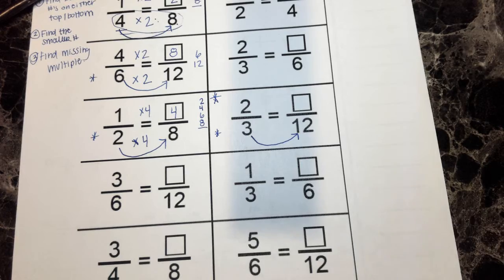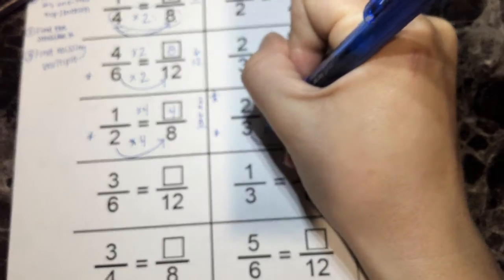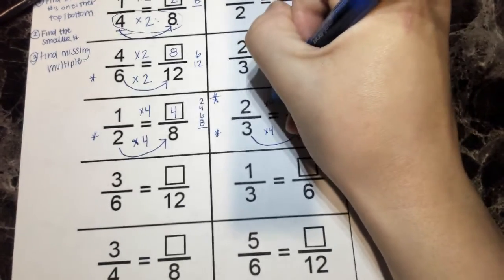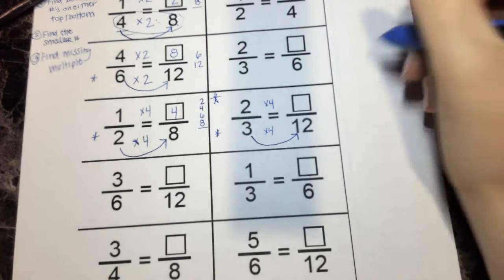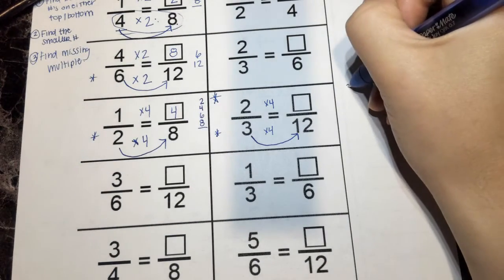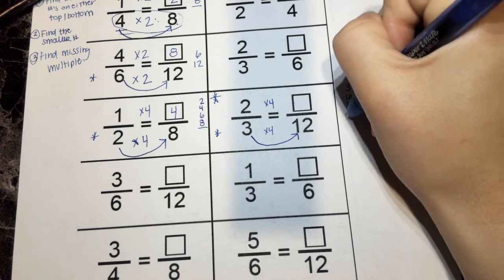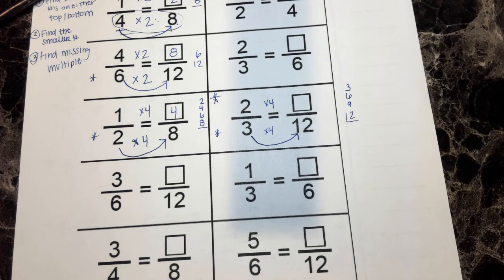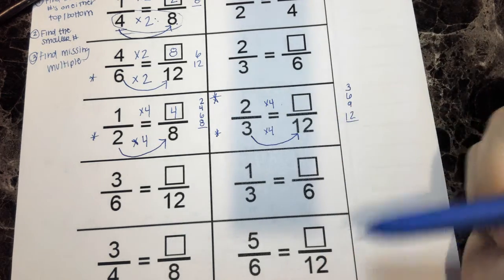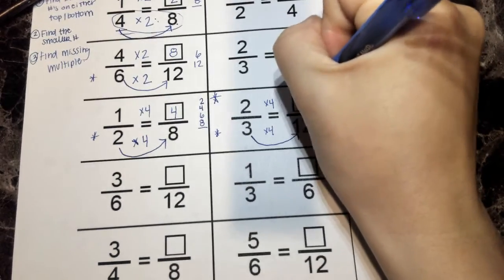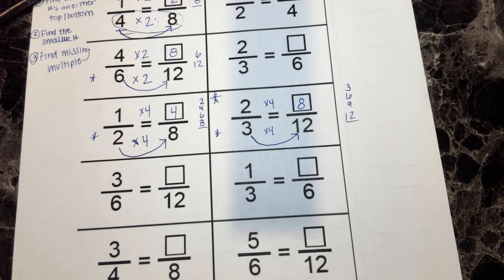Hopefully you found it. You should get 3 times 4, and that you would do on the top. If you're struggling on how we got times 4, you would take your smaller number, 3. You would list multiples of 3. Skip count by 3: 3, 6, 9, I got 12. It's my 4th number, and I multiply by 4. Then you do the same to the top. 2 times 4, and you would get 8. So 2/3 is equivalent to 8/12.